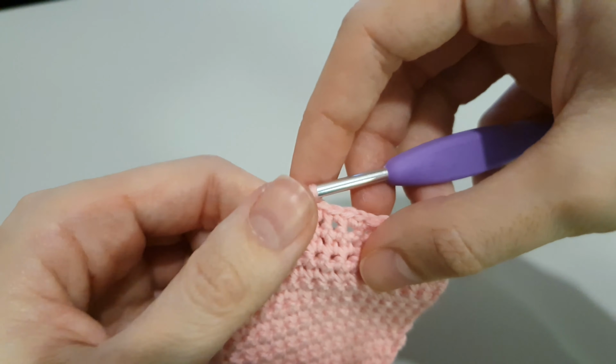Increases and decreases in the first and last stitches in the row are less noticeable.